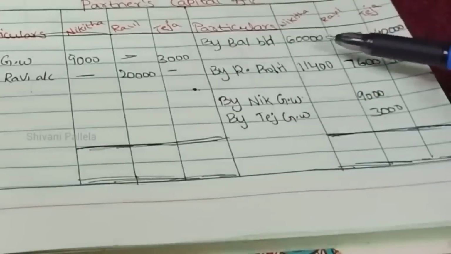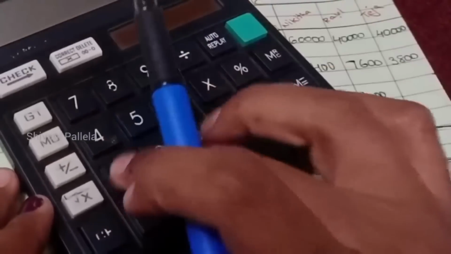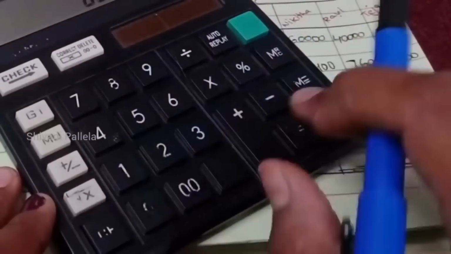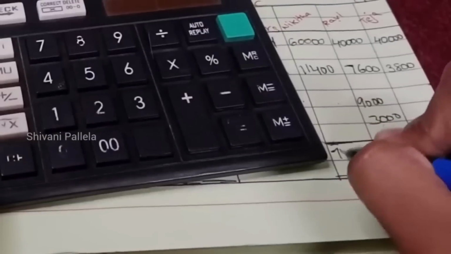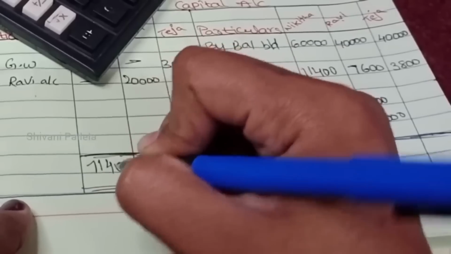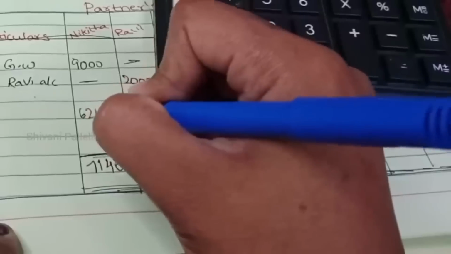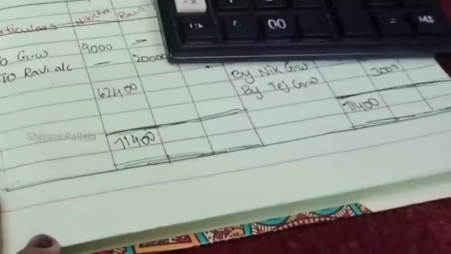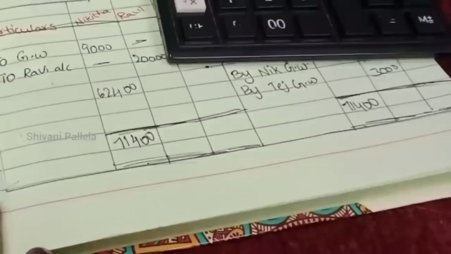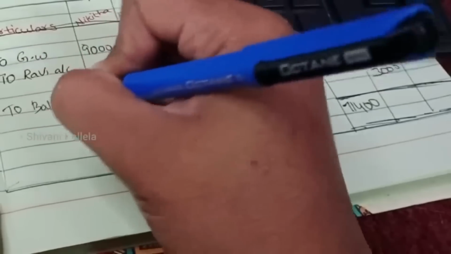Here Nikita is 60,000 plus 11,400, which is 71,400, the highest answer. So I am putting this on both sides, minus 9,000 that we are deducting, so that is 62,400. So 62,400 is the balance carried down.